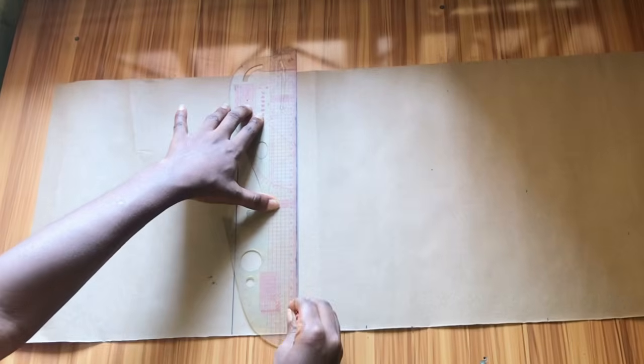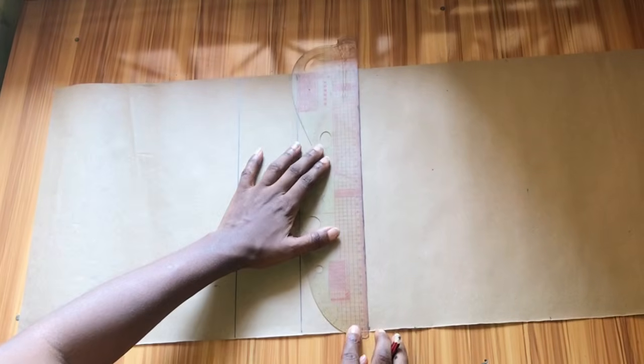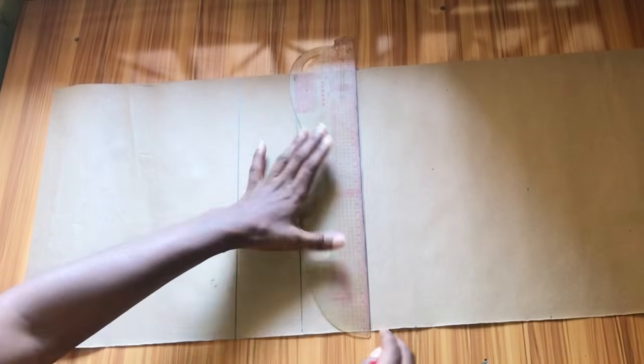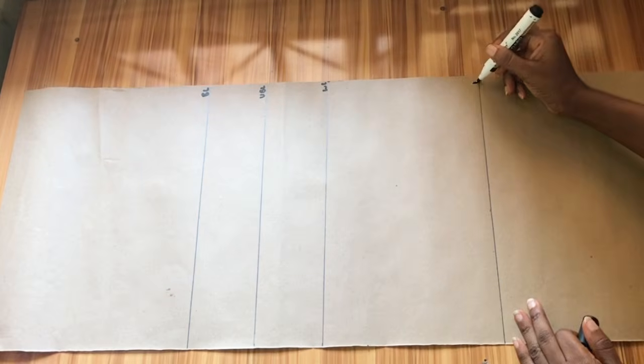So after marking all these points, I'll go ahead and rule straight lines across. So I have the bust line, the under bust line, the waist line, the hip line, and the last point we'll take is the length of our dress. So the length of my dress is going to be 35 inches, so I'll mark 35 inches. I'll rule a straight line across and I'll label the lines.